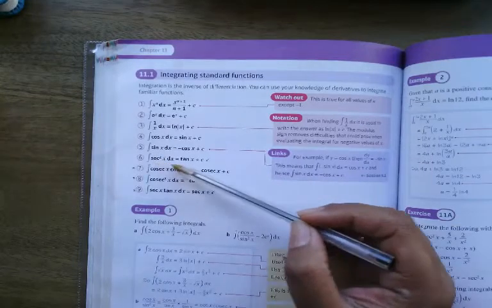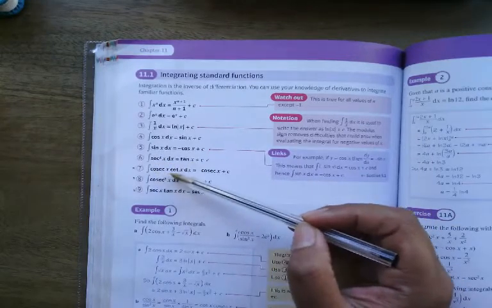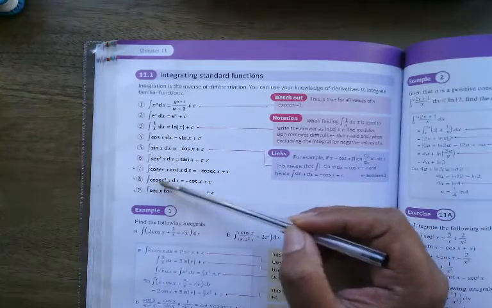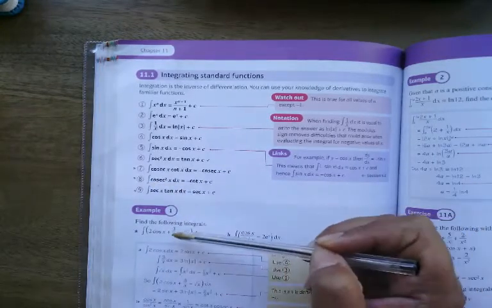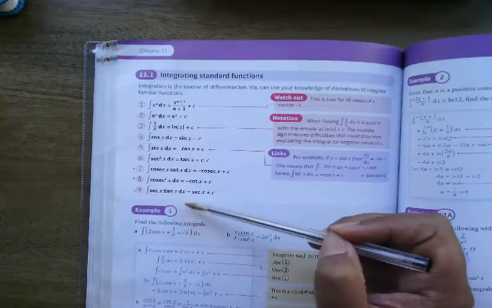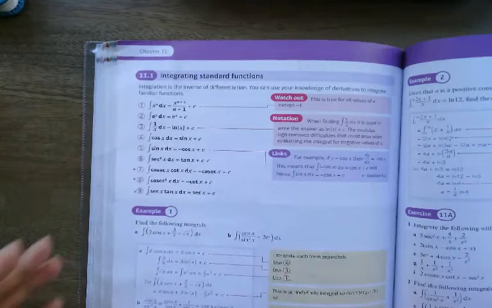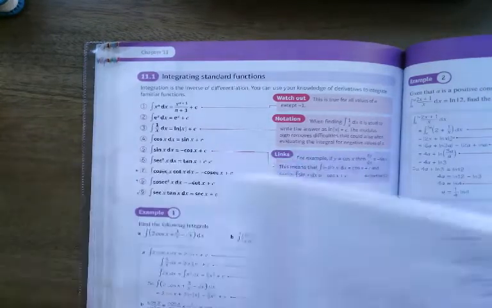So sec squared integrates to tan, cosec x cot x integrates to minus cosec, cosec squared x integrates to minus cot, and sec x tan x integrates to just sec x. So we've got to keep these in mind when we are going through our integration questions.